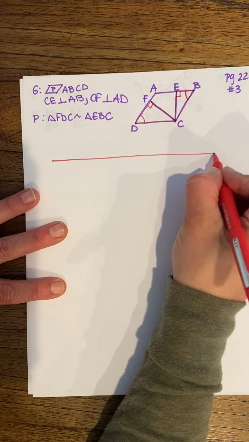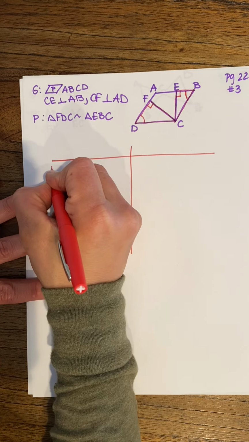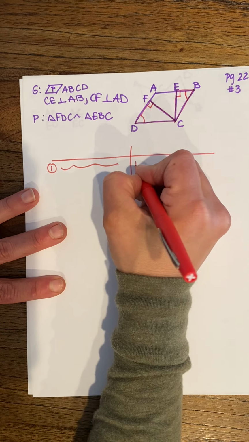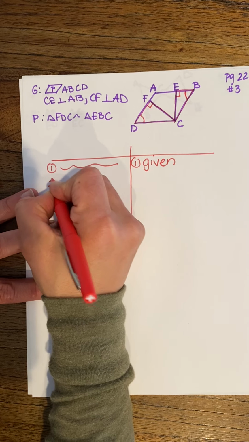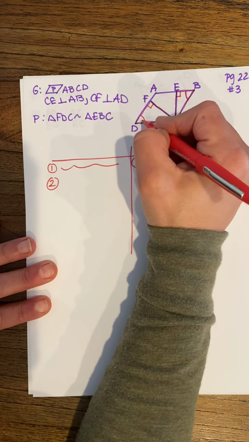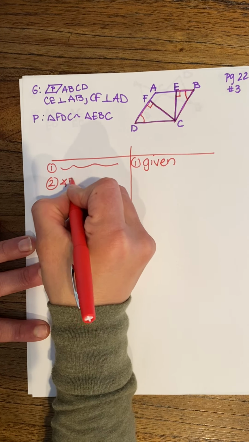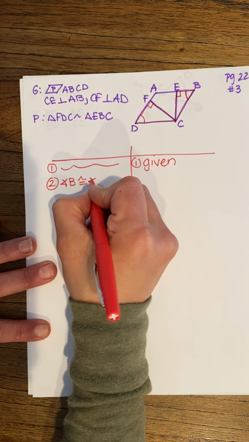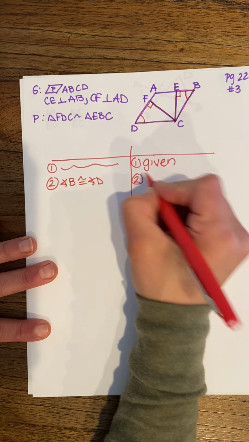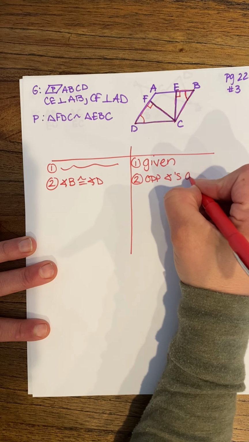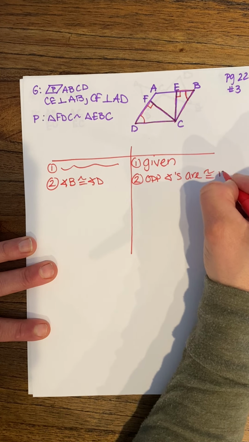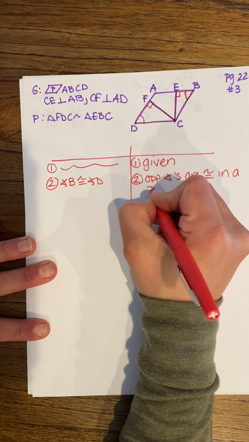So the proof is fairly simple, right? We're just going to start with our givens, which I'm not going to rewrite to save time. It doesn't matter what order I say them in. If I start with these angles, I don't need to number them because I can name them angle B and angle D, since there's only one angle there. And again, that's because opposite angles are congruent in a parallelogram.